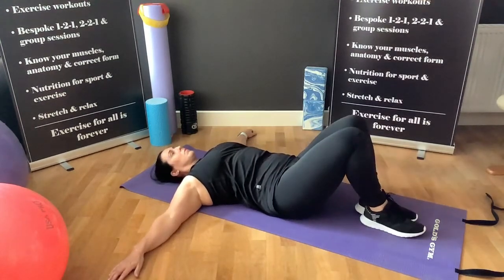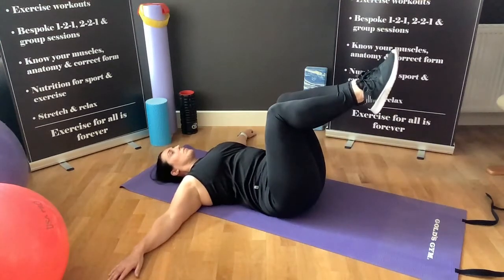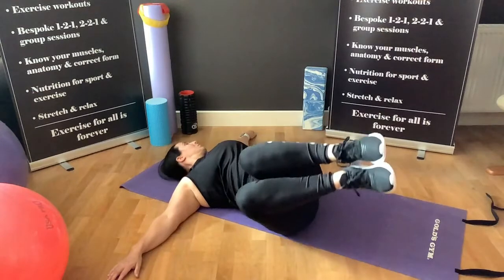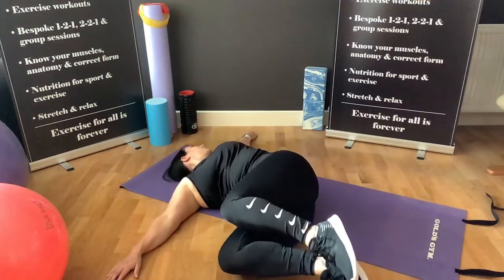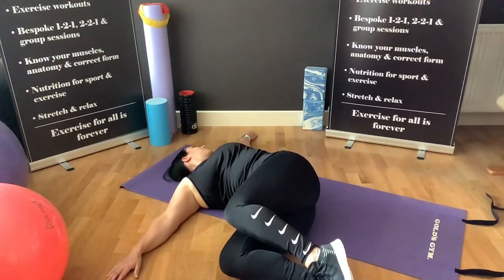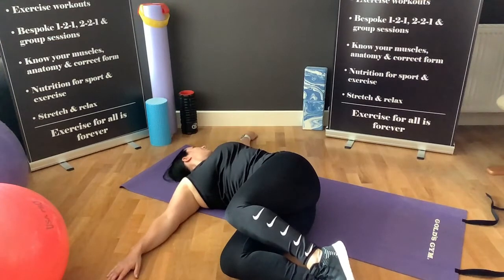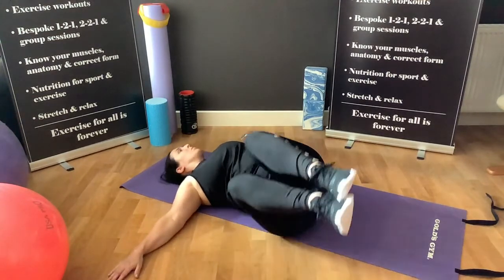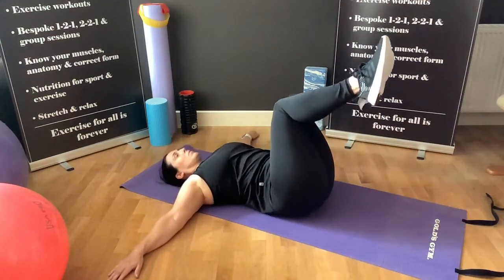For progression, you can lift the feet from the floor, keep the feet and knees closed and drop them to one side and again looking to the opposite side. Remember to only go to the level that suits you.